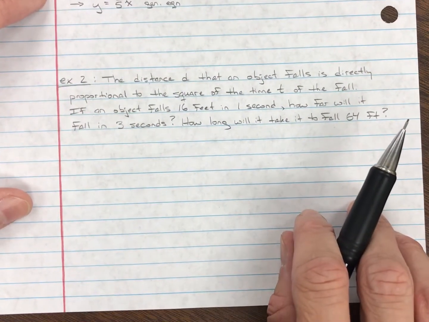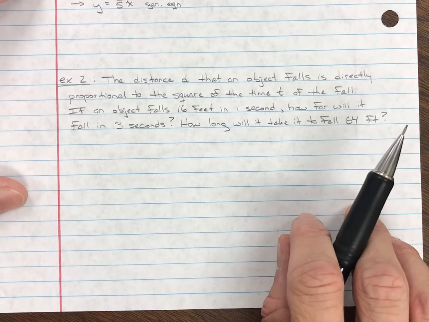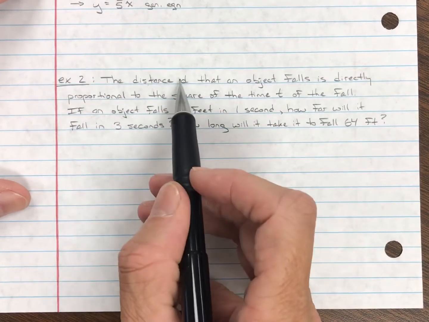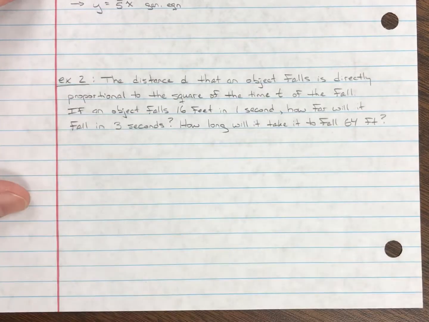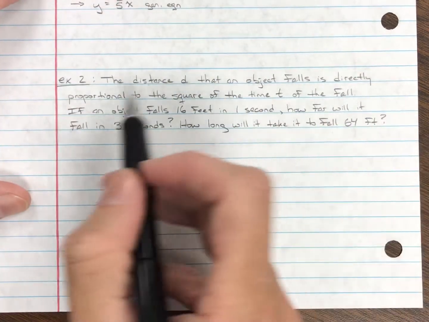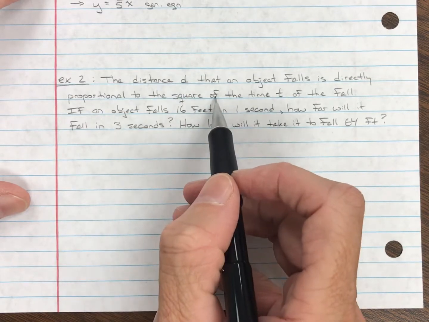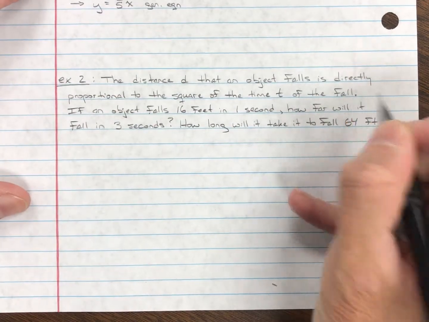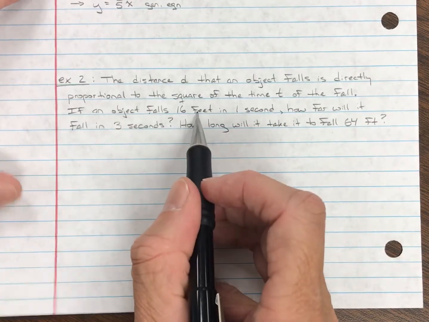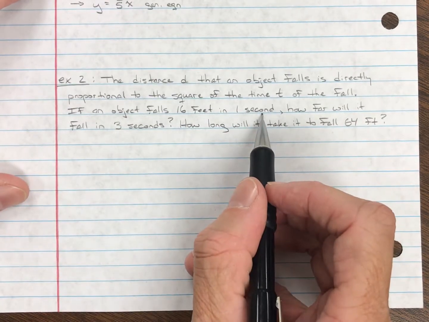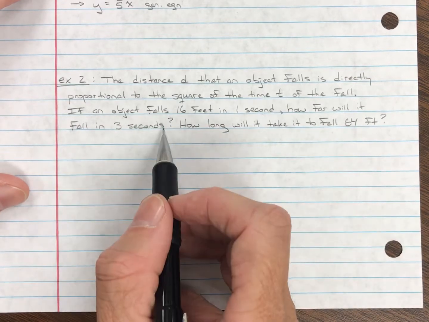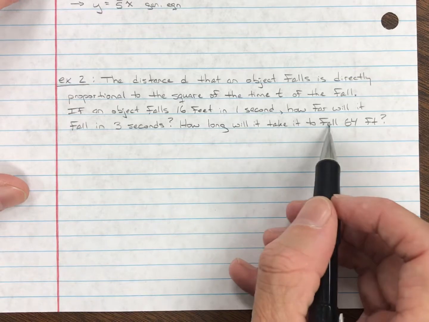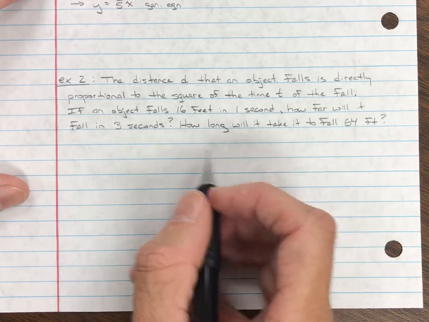Okay, question number 2. Let's get into some word problems. Okay, the distance d that an object falls is directly proportional to the square of the time t of the fall. If an object falls 16 feet in 1 second, how far will it fall in 3 seconds? That's the first question. How long will it take it to fall 64 feet?